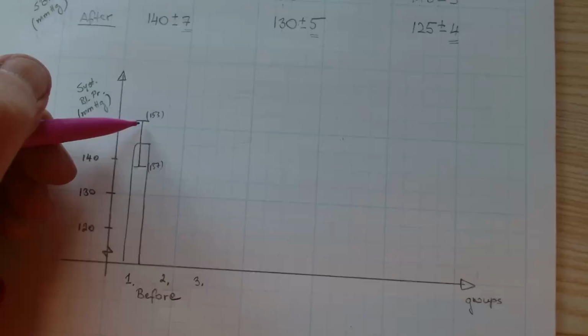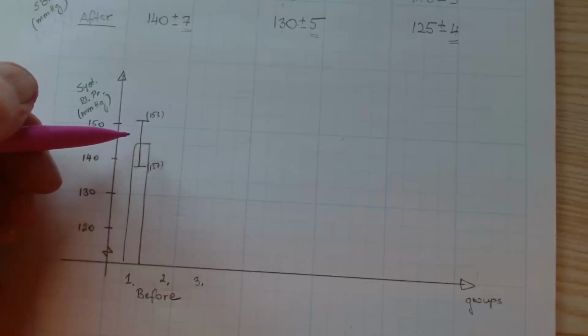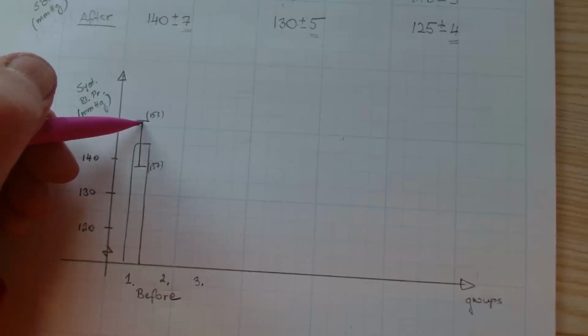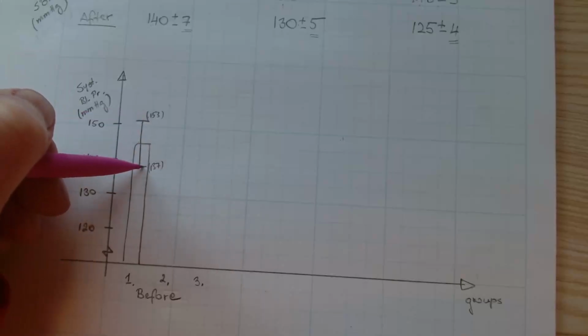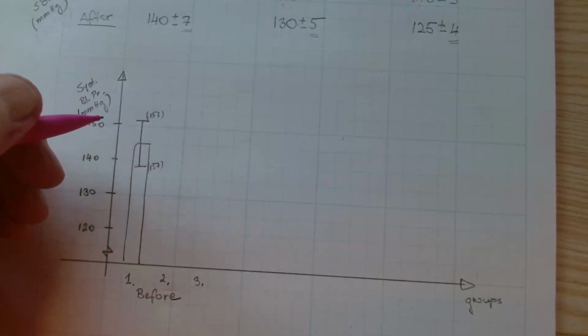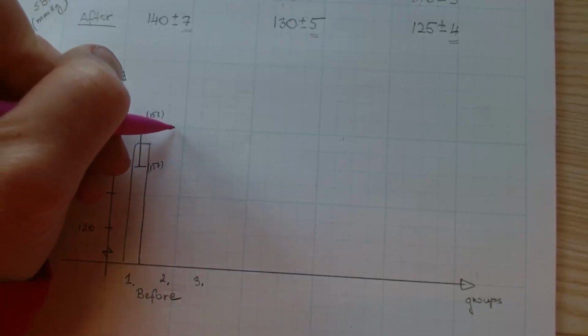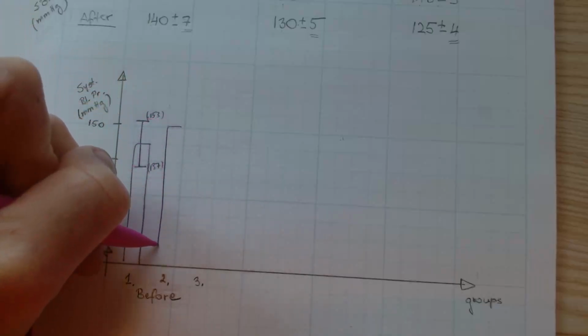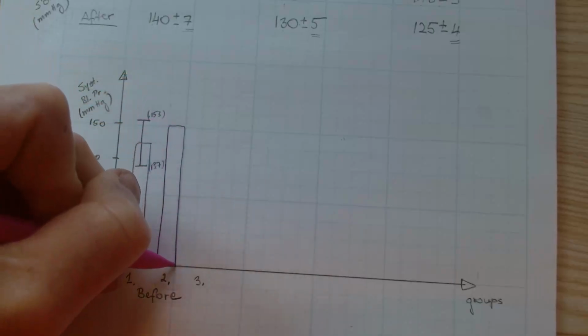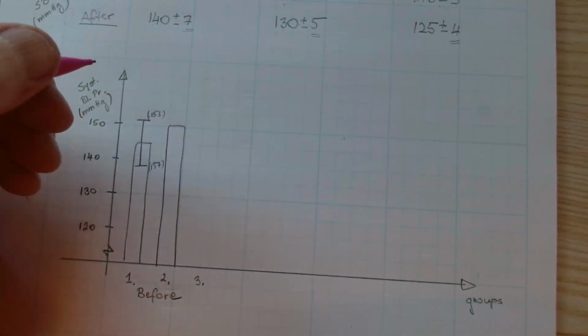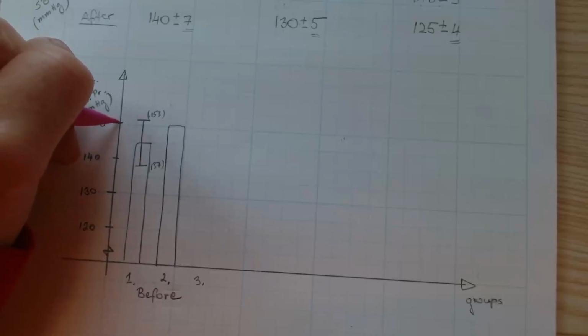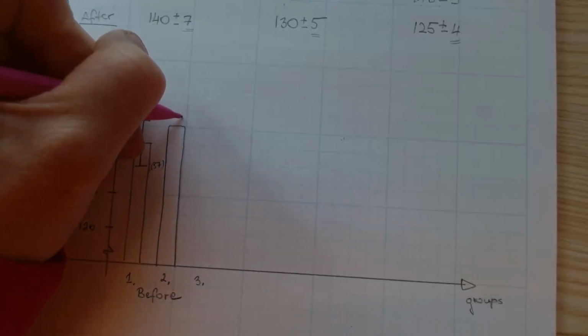So that means the true systolic blood pressure for hypertension people in the entire population would fall all around between these two values, and I am 95% confident on that. The second group has 150 as their mean blood pressure, but the standard error of the mean 2 times is number 6, so it's 156.